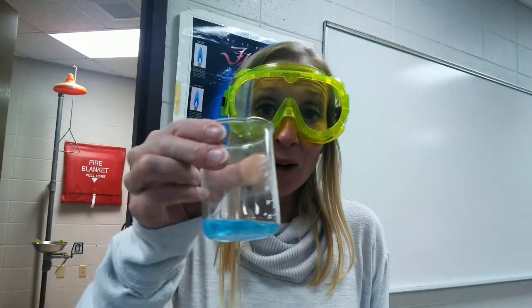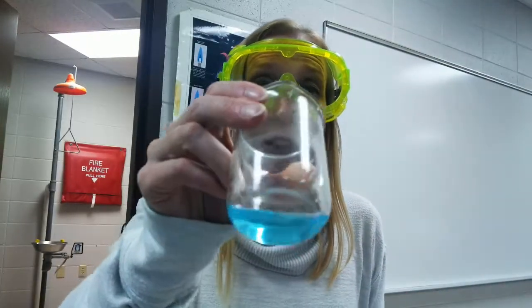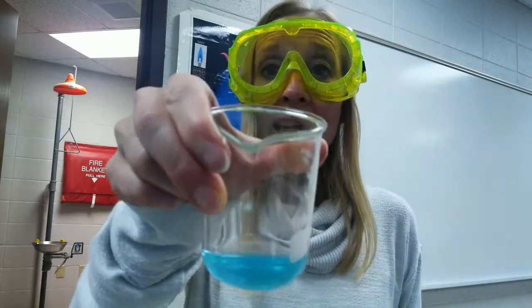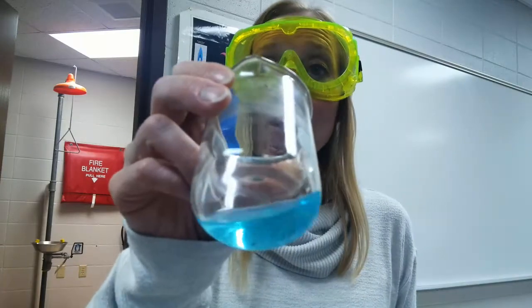Ready to finish up this lab where we're analyzing the content of a silver-copper alloy. In the end, I want to know what percent of the mass came from silver, what percent of the mass came from copper. And yesterday, we took that alloy and dissolved it in a solution of nitric acid. And here's what's left. The alloy, the solid, is no longer. It's a beautiful blue solution.